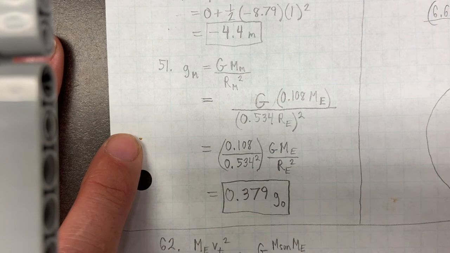0.108 over 0.534 squared times G M_E over r_E squared. Notice that G M_E over r_E squared is big G times the mass of Earth divided by the radius of Earth squared, which is the same as little g, little g for Earth, that is. Little g, which we're calling g_0 or g naught in this problem. And so the final answer is 0.379 g_0.